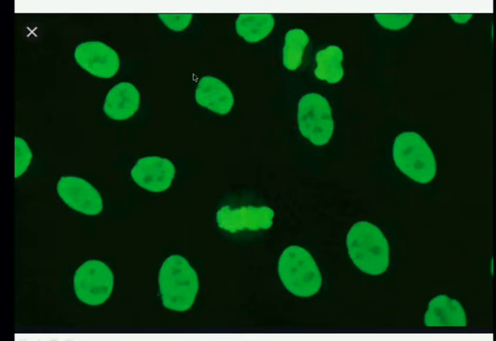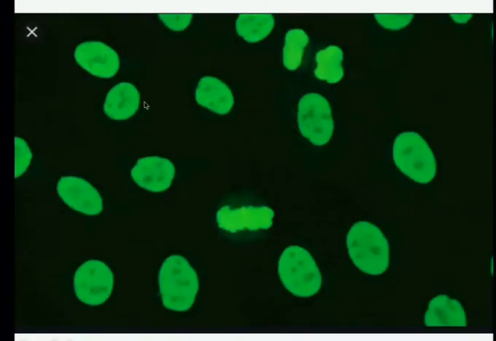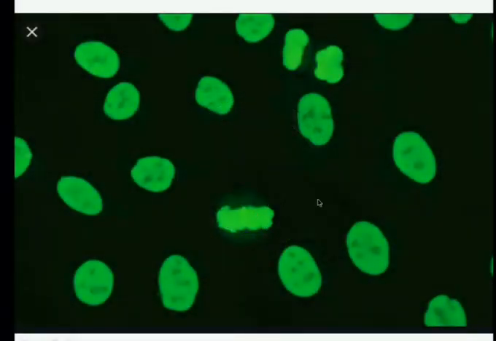To understand this, all cells take up the green stain. All the nuclei take up the bright green stain, so it is positive. It causes diffuse homogeneous nuclear positivity. And this elongated thing you see is mitosis, so the mitosis is also stained. All the nuclei are diffusely and homogeneously stained, and the mitosis is stained. This is called the homogeneous or diffuse nuclear pattern.